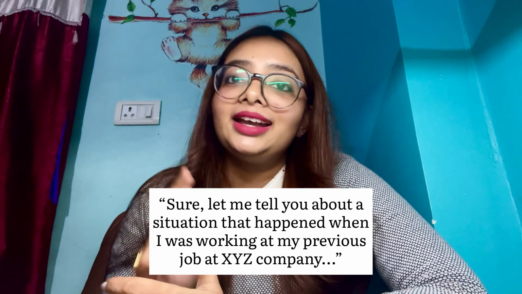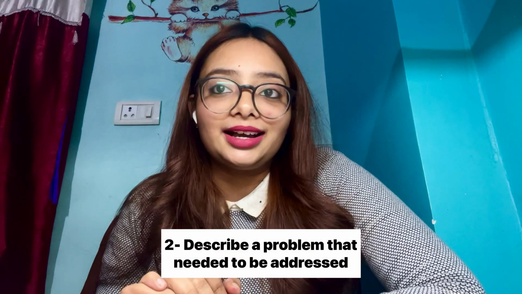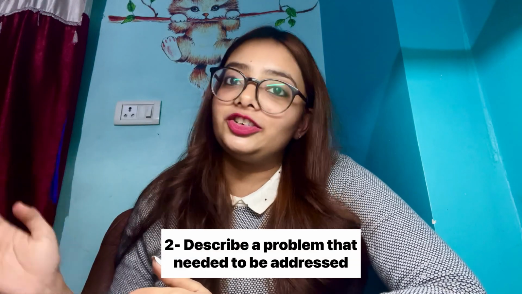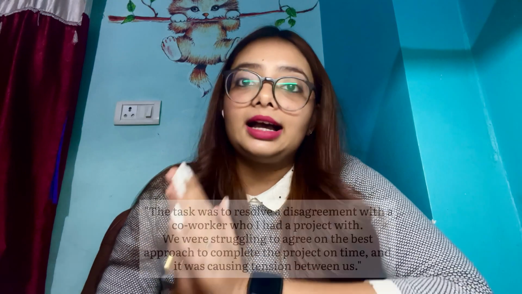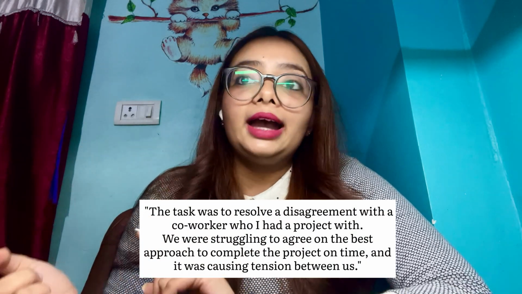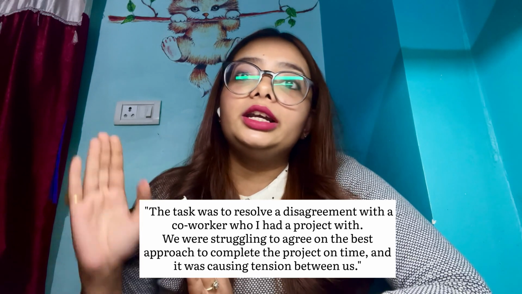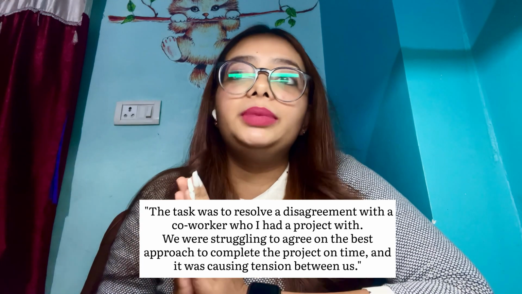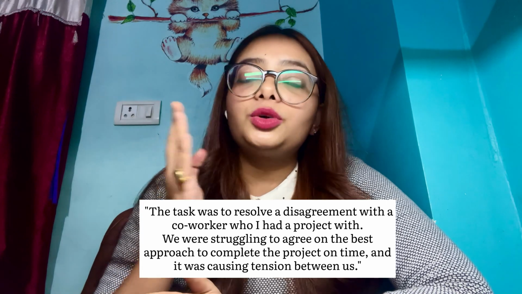The second step is to describe the task or problem that needed to be addressed in the situation you just described. What was your objective or goal, and what did you do to accomplish this particular thing? For example, continuing with the conflict resolution question, you might say, my task was to resolve a disagreement with a coworker who I had a project with. We were struggling to agree on the best approach to complete the project on time, and it was causing tension between us.